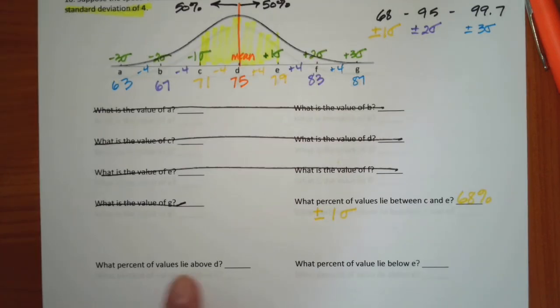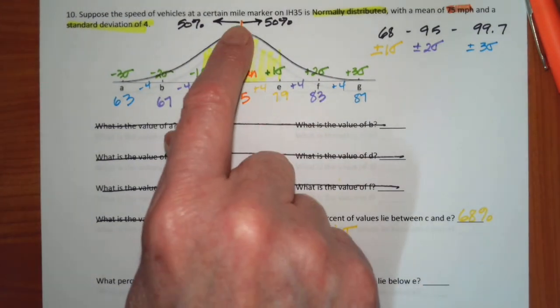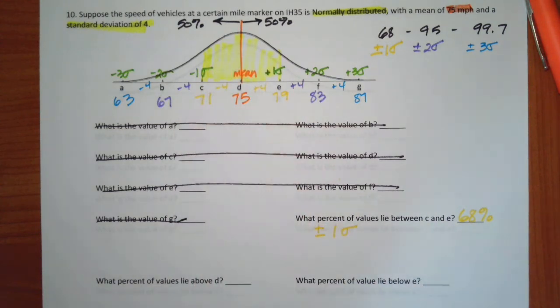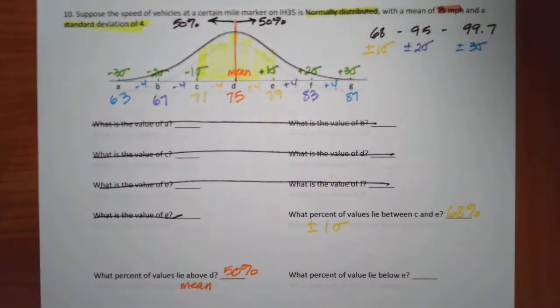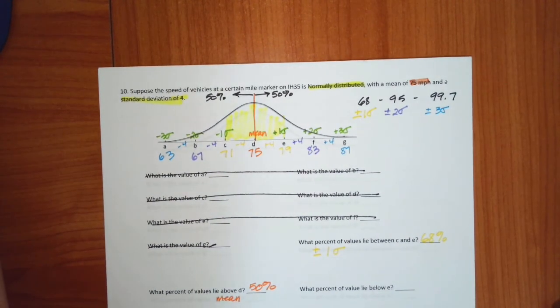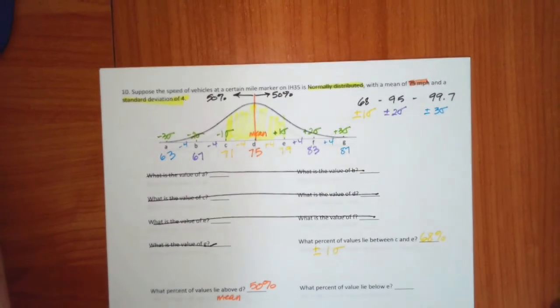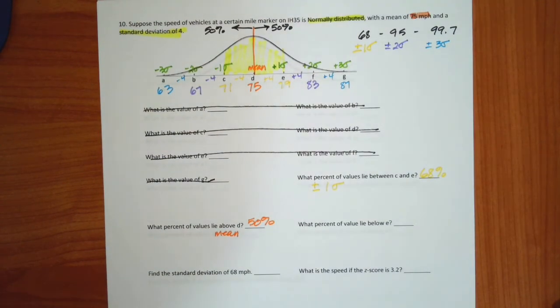What percent of data lies above D? Okay, so we already know that since this is symmetric and since D is the mean, it is 50% above and 50% below. Let me do this so we can see more of it. Let me autofocus again real quickly. Okay, there we go. Maybe that'll be easier for us.